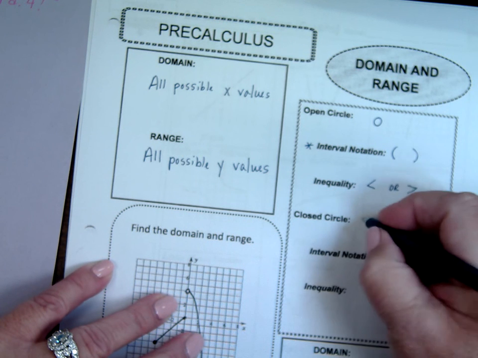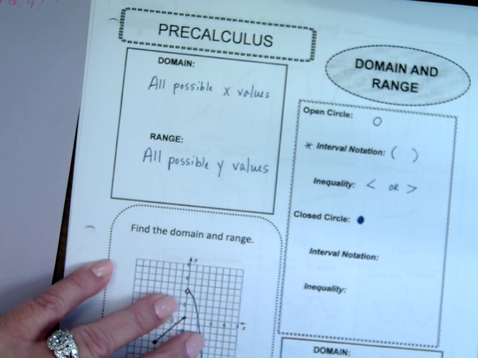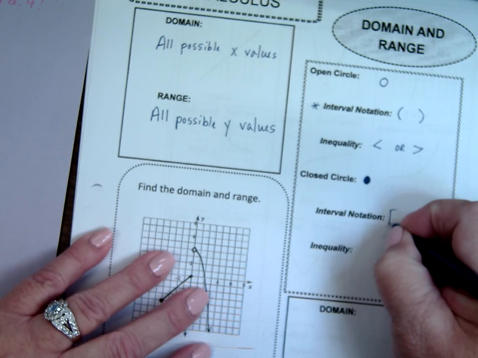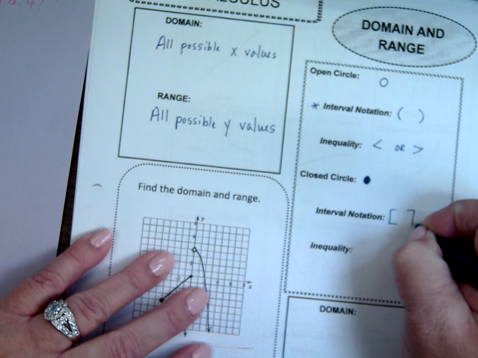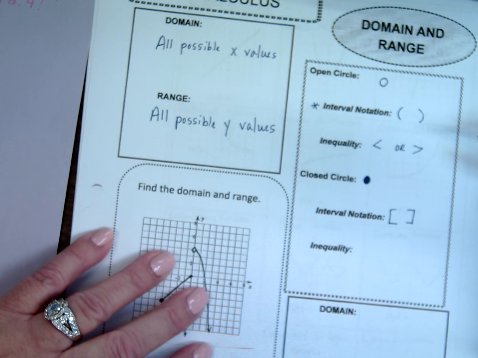But if I'm a closed circle from back in the day, in interval notation, that means a bracket. And you have to be really specific, because honestly, when you're making a bracket versus a parenthesis, they kind of could look the same if you're a sloppy writer. So be careful, my sloppy writers. You've got to be very specific on whether it's got the parenthesis or the bracket.